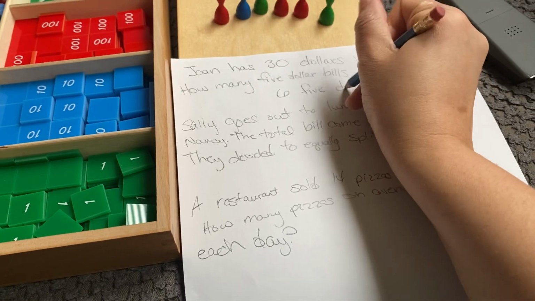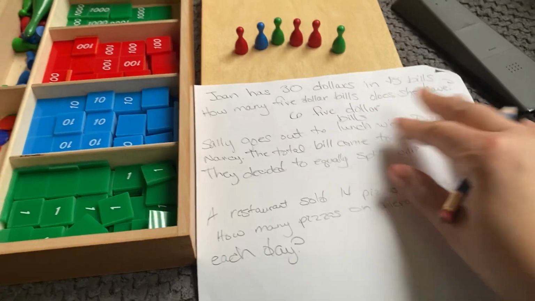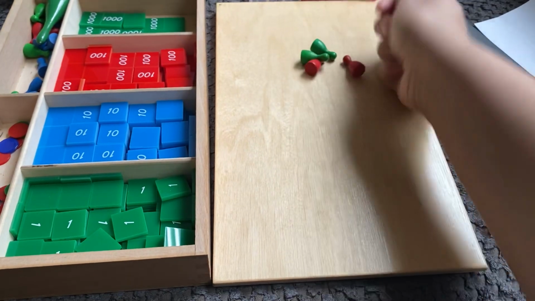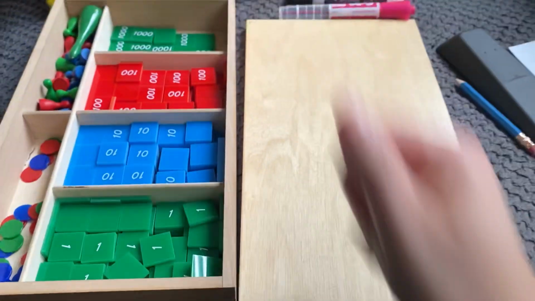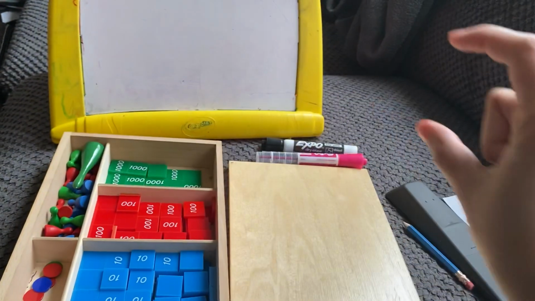$5 bills. And don't forget about your unit. Our unit there was $5 bills. That's what they were looking for. That was the question, and that's what they were asking. So you want to always make sure that you write out your unit. Now, in order for us to have a problem for that, we need to make sure that we're putting out an equation.